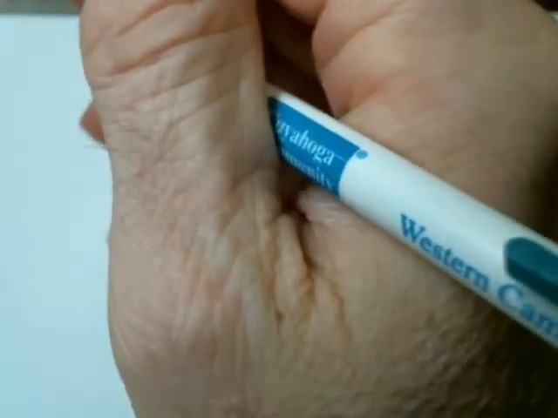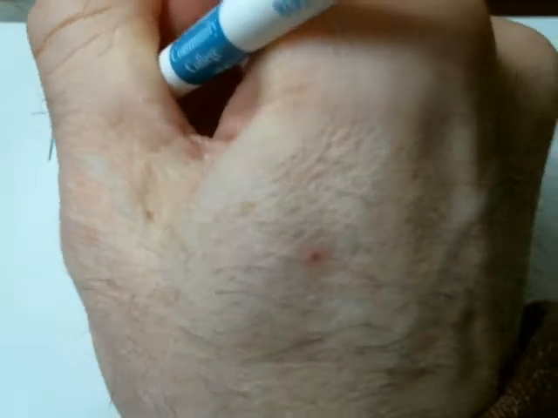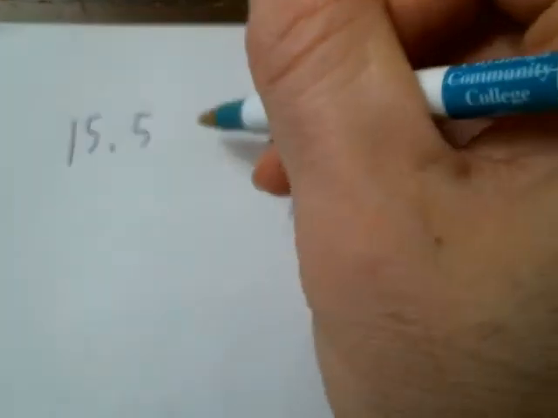Okay, this is 15.5 on parametric surfaces.